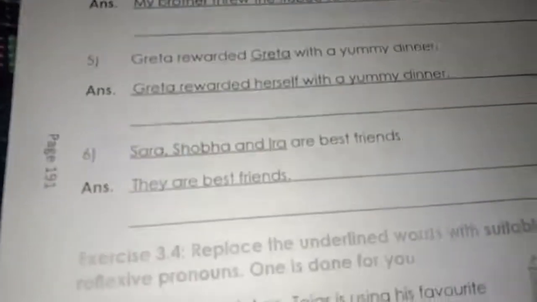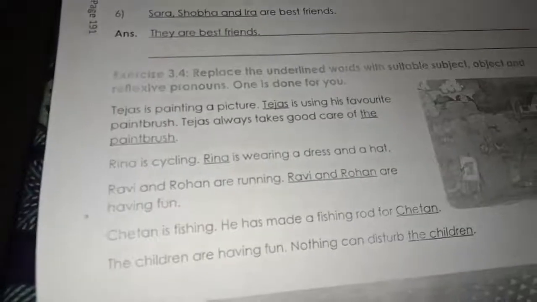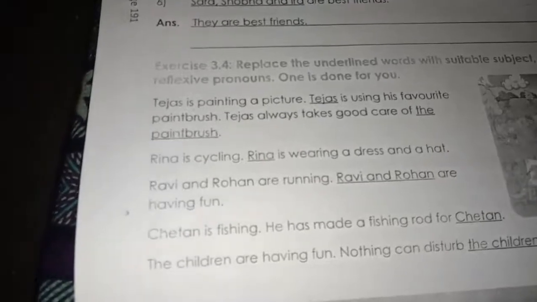And now we're coming to 3.4. Replace the underlined words with suitable subject, object, and reflexive pronouns. One is done for you. See, Tejas is painting a picture. Tejas is using his favorite paintbrush. Tejas always takes good care of the paintbrush.